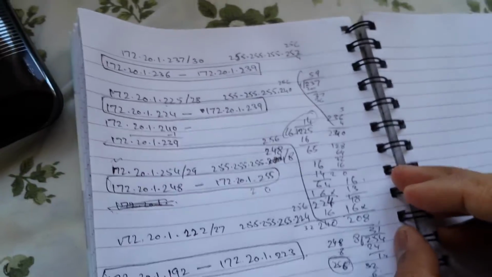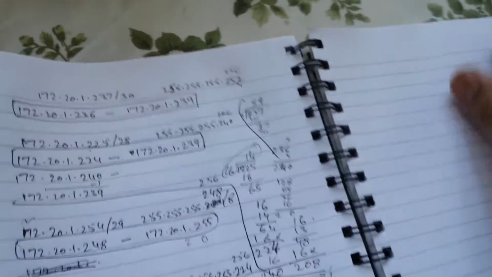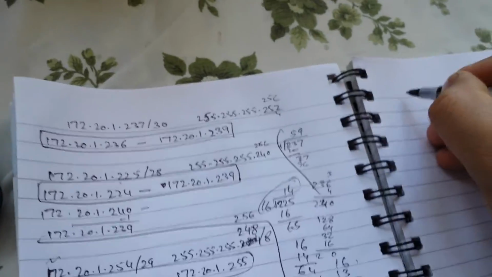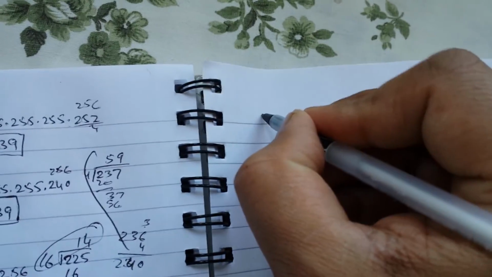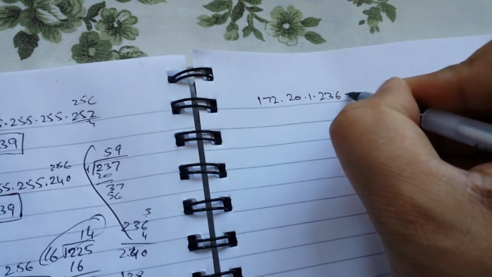Now we're going to find out if the IP addresses overlap with any of these subnet IDs. So I'm going to write down the subnet ranges here: 172.20.1.236.